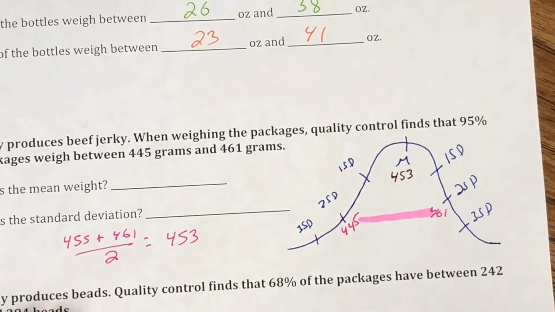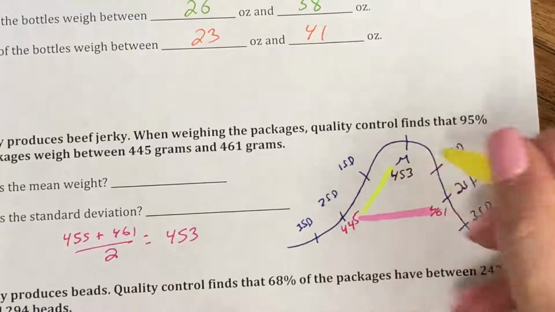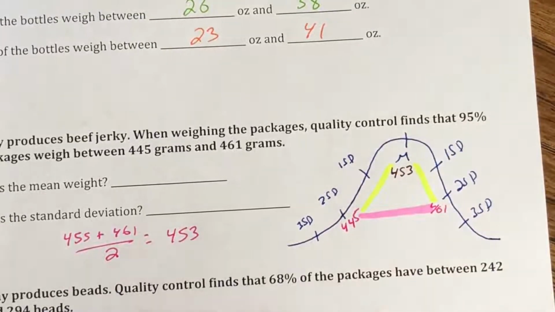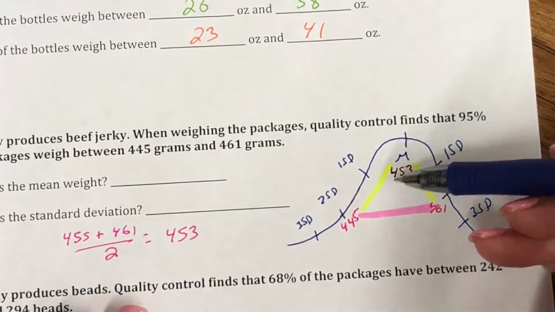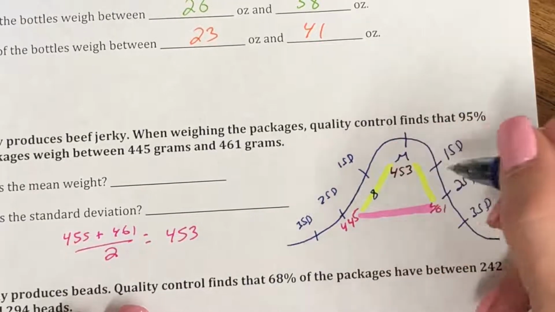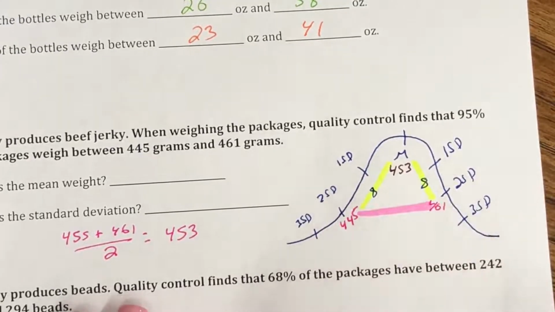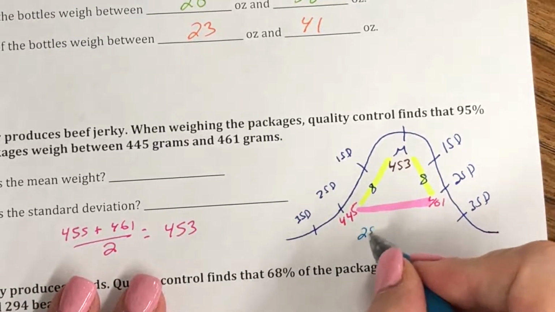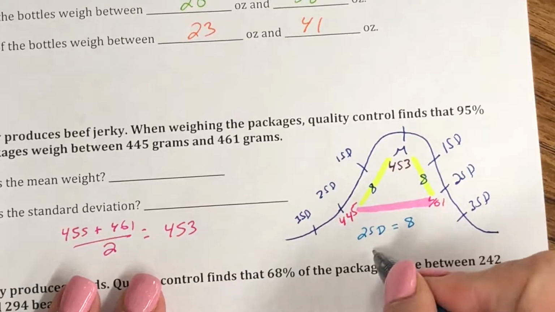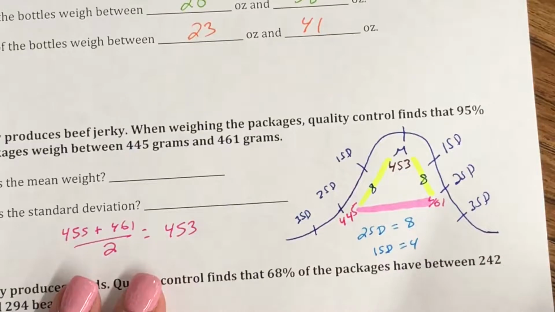Now I need to figure out my standard deviation. So I want to know how far is 2 standard deviations from the mean. Well, if I do 453 minus 445, I get 8. If I do 461 minus 453, I get 8. So if 2 standard deviations are 8 away, that means if I divide both sides by 2, that 1 standard deviation is 4 away. So 1 standard deviation would be 4.